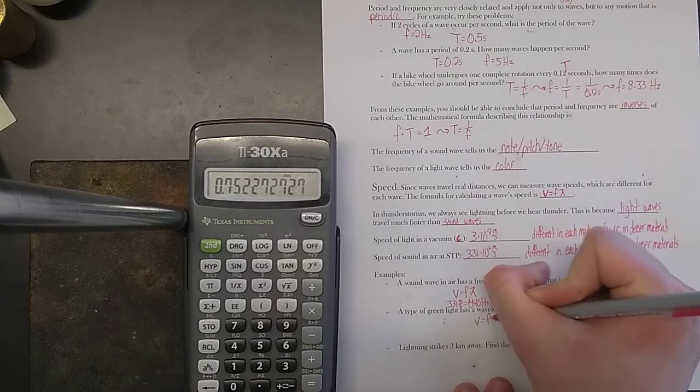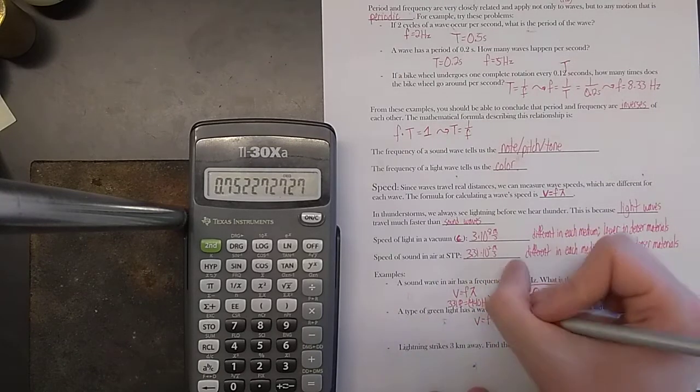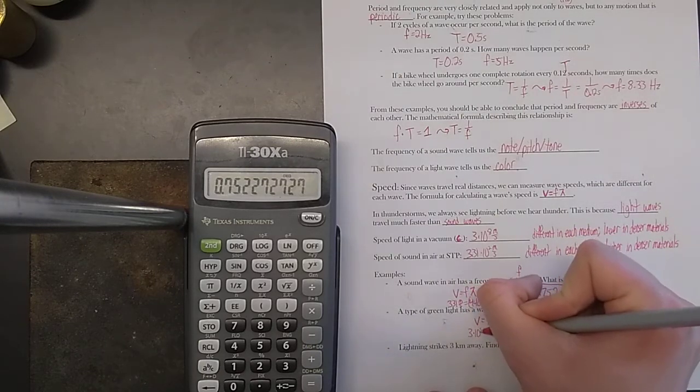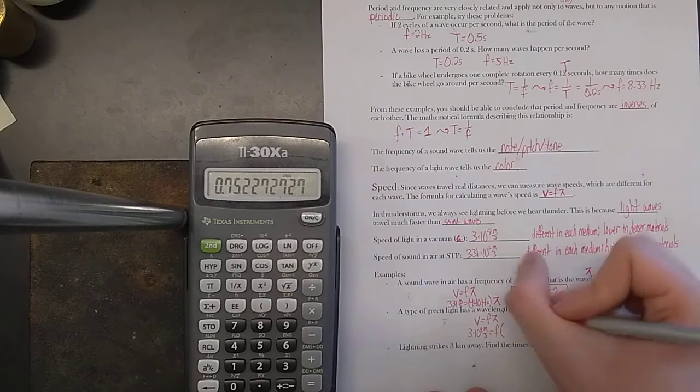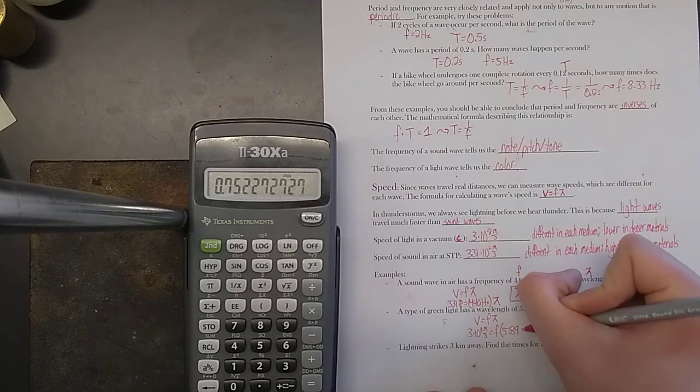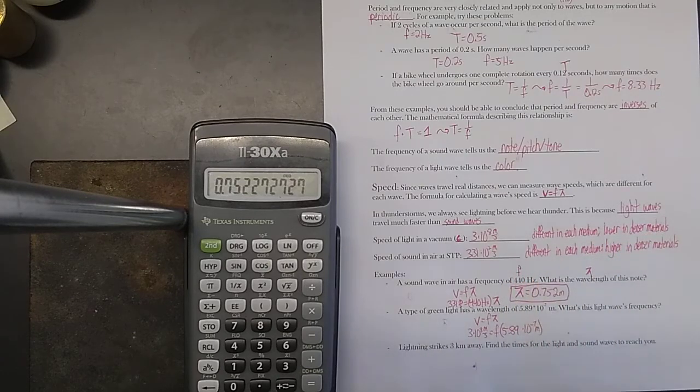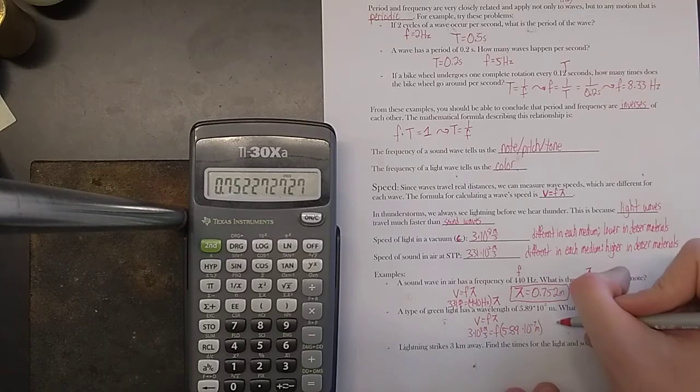Well, v equals f lambda. This time we're dealing with light. Light has a speed of 3 times 10 to the 8th meters per second. We want to know the frequency. We know the wavelength is 5.89 times 10 to the negative 7th meters. By the way, that is so small you can barely imagine it.